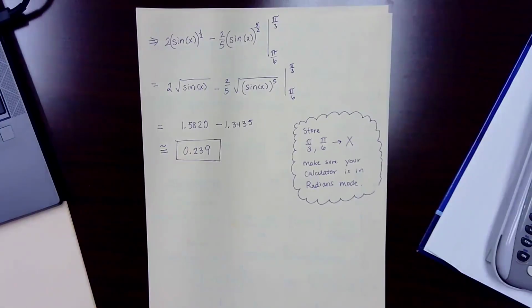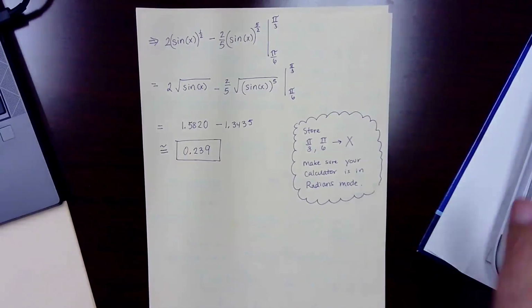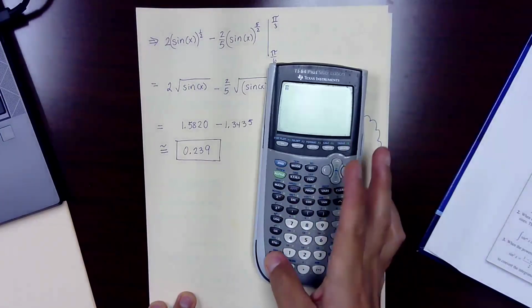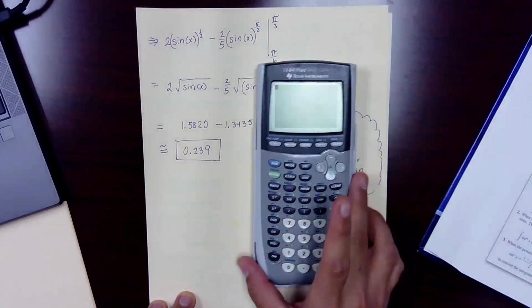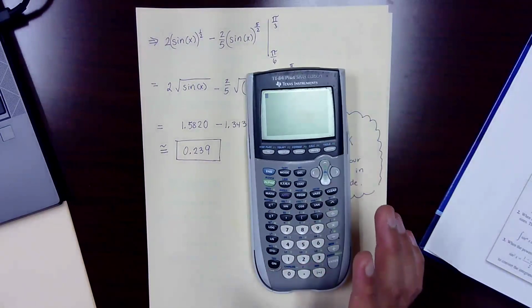Oh, Mark is asking in the chat, do we need to clear the X for future problems from the calculator? Well, yes. The answer to that question is, right now, if I were to turn off my calculator and turn it back on, the memory is still storing the last value that I put in there.